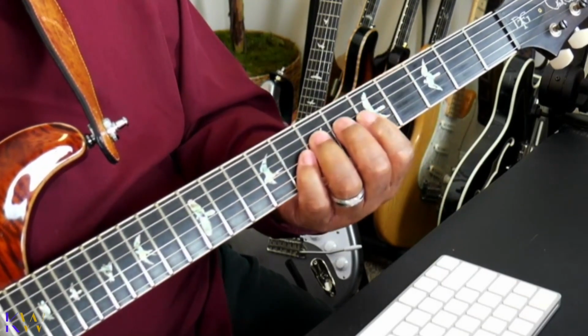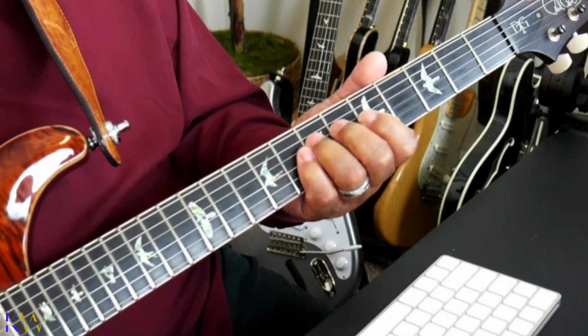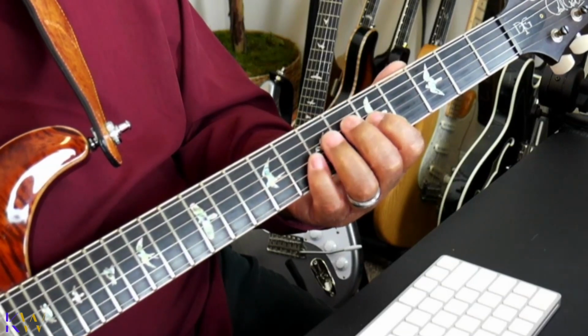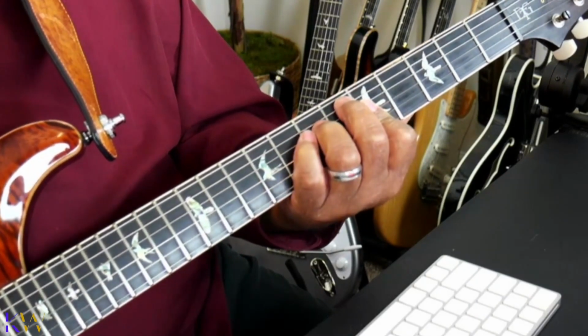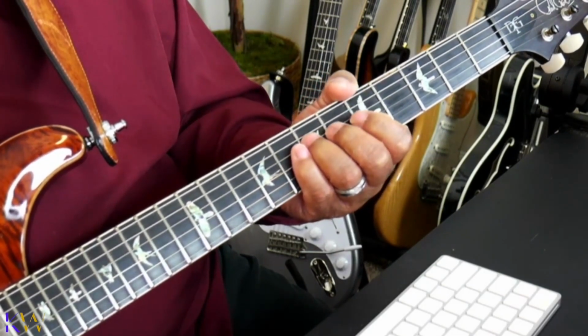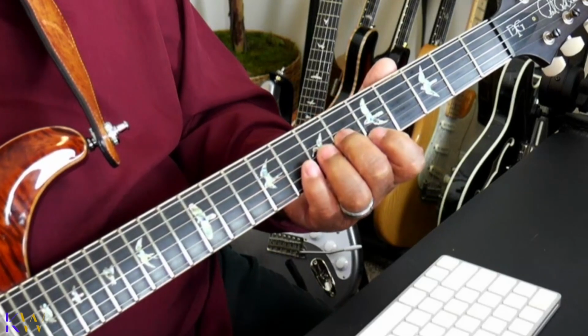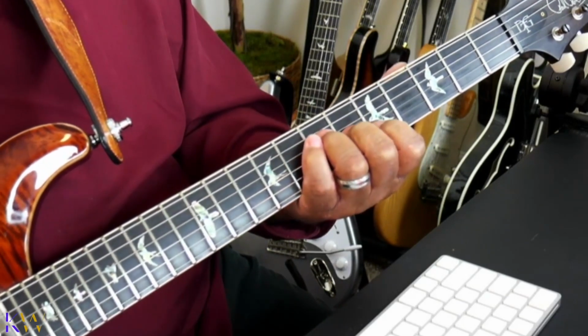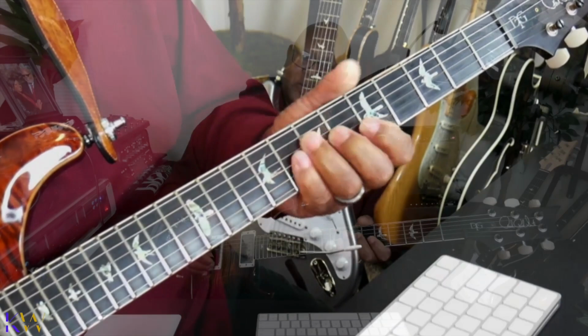If it was an A minor triad, it would be A, C, and E. If it was major, it would be A, C sharp, and E. See that? So anytime you're going to make a minor chord, just remember you're going to flatten the third degree of the major scale. Flatten the third degree of the major scale, and that will make it minor.